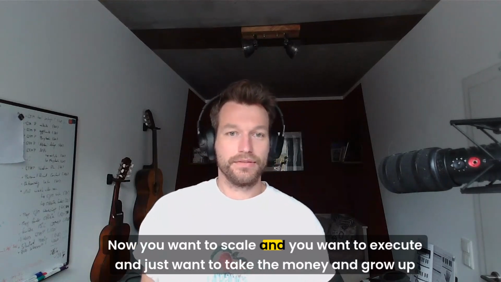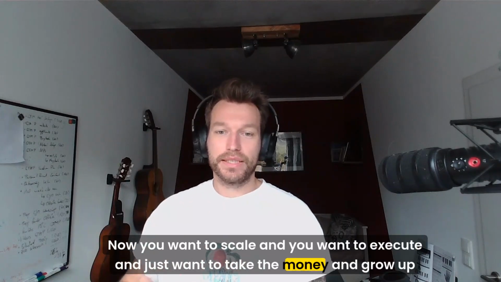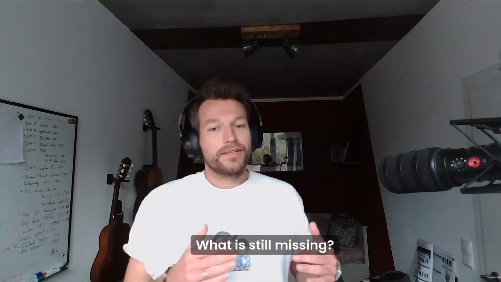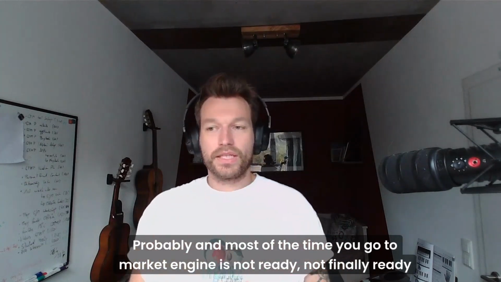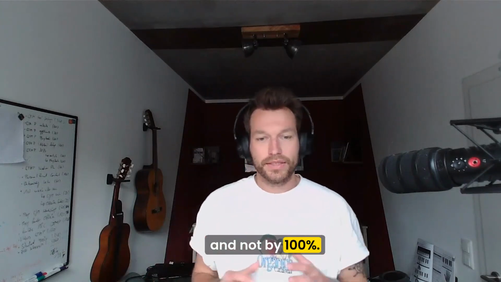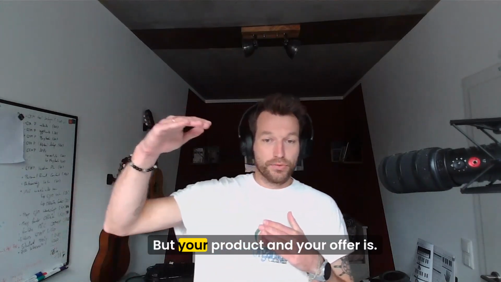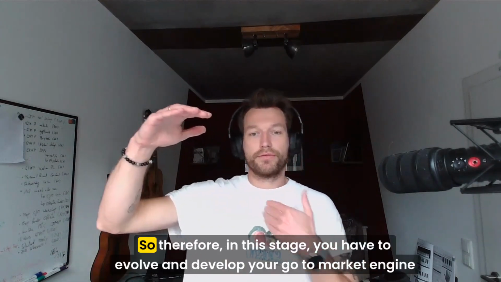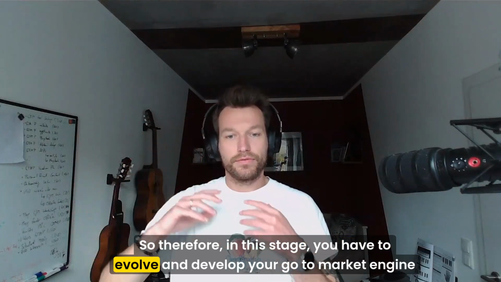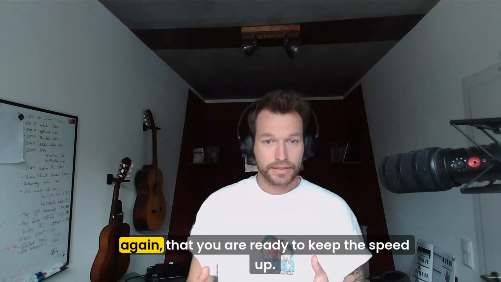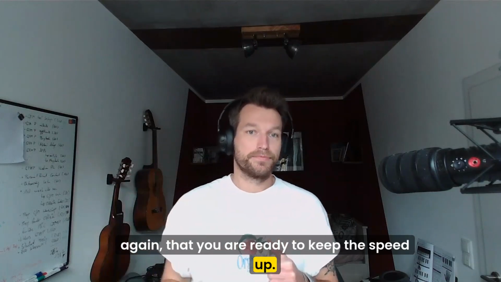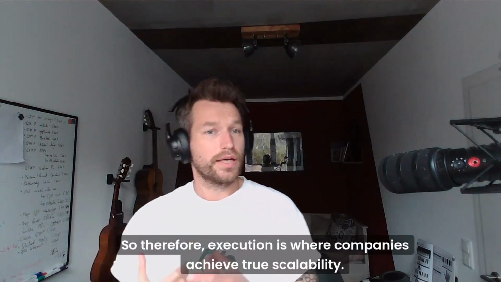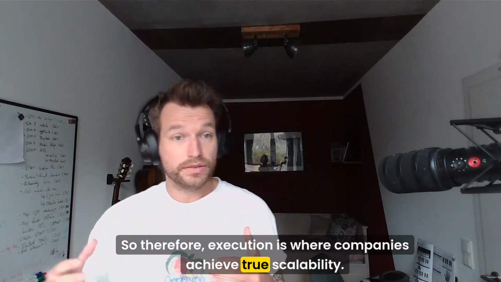Now you want to scale and execute, and just take the money and grow up to the sky. What is still missing? Most of the time, your go-to-market engine is not finally ready, not by 100%. But your product and your offer is. So in this stage, you have to evolve and develop your go-to-market engine again, so that you are ready to keep the speed up. Execution is where companies achieve true scalability.